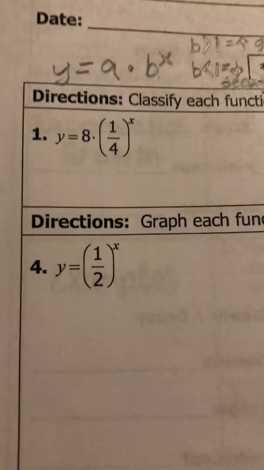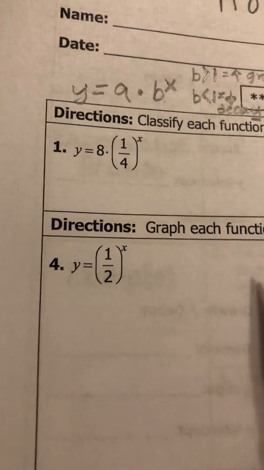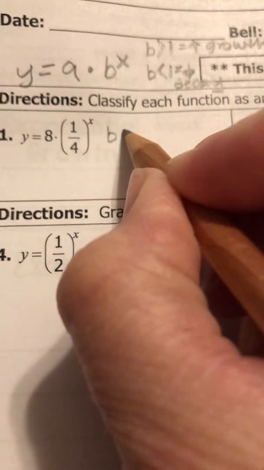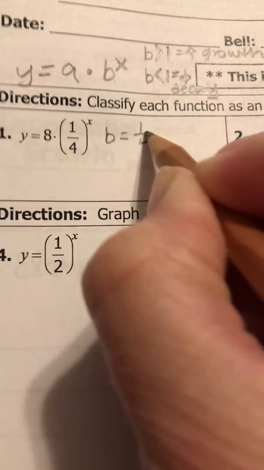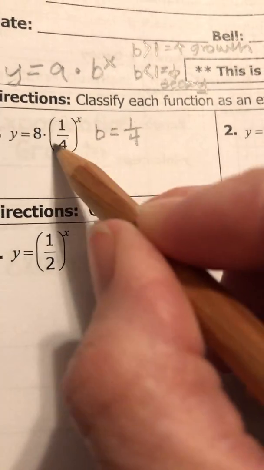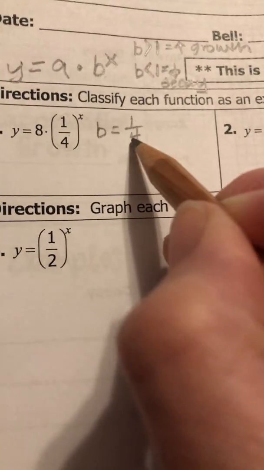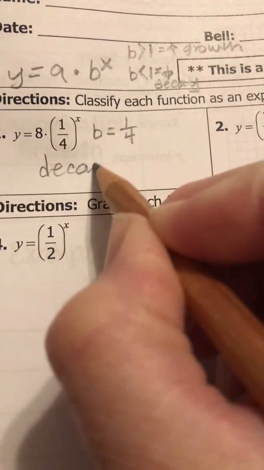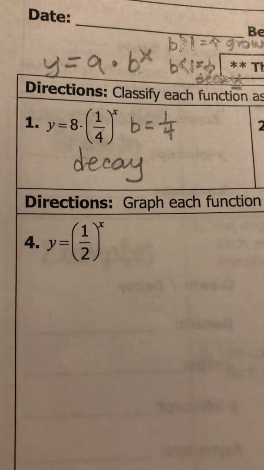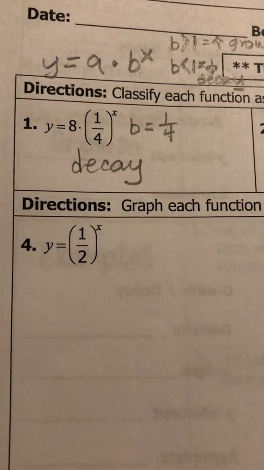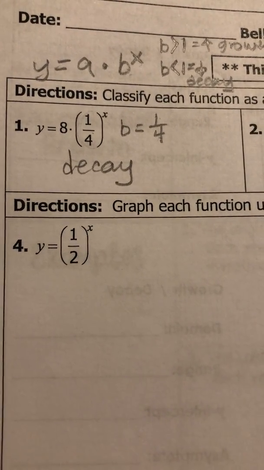So again, for number 1, we are going to classify this. Hopefully you can determine what your b is here. Here's my b, it's a fraction. My b here is a quarter. If this number is a fraction, then I have exponential decay. When I graph something like that, it starts off pretty high and then drops off pretty drastically.